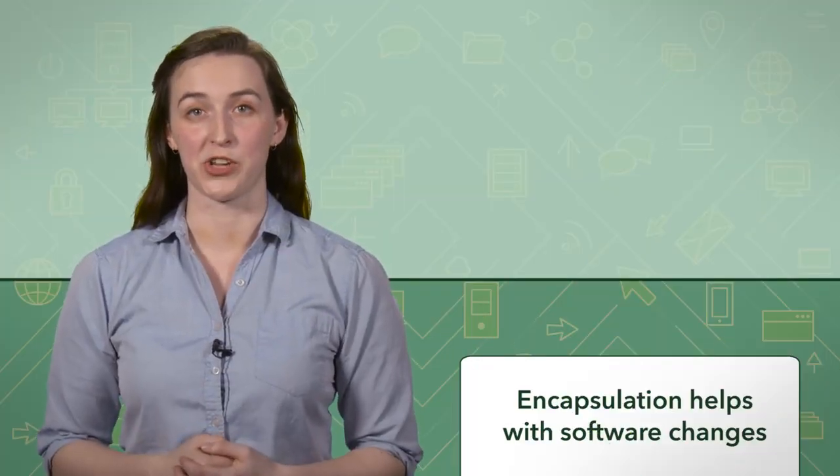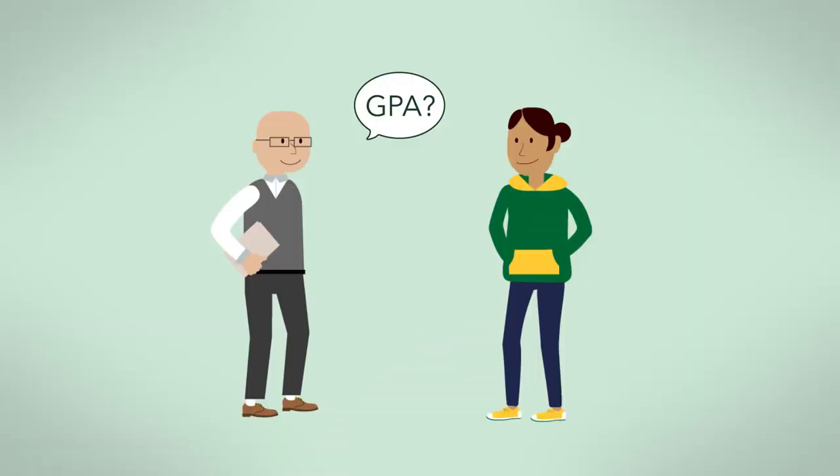Encapsulation helps with software changes. The accessible interface of a class can remain the same while the implementation of the attributes and methods can change. Outsiders using the class do not need to care how the implementation actually works behind the interface. To explain this, I'm going to use the university example again. Let's say a professor wants a student to calculate and declare their GPA before getting admitted into a course. This is an action that a student may perform. However, there could be many different ways that this action could be done.